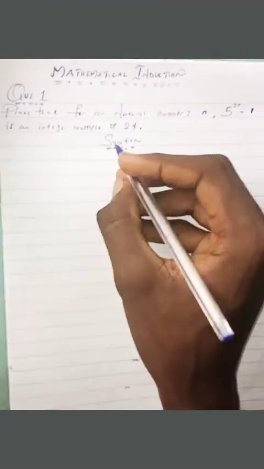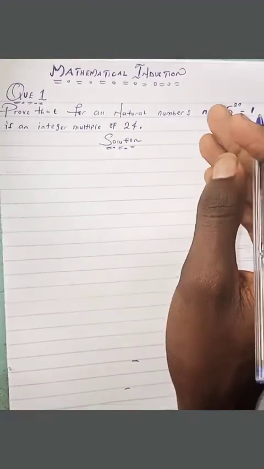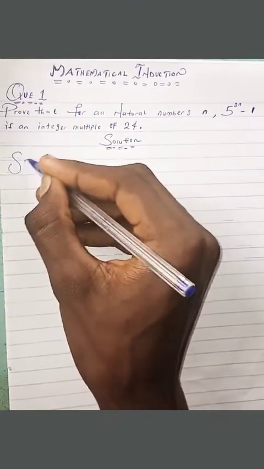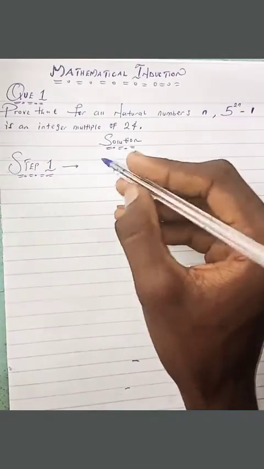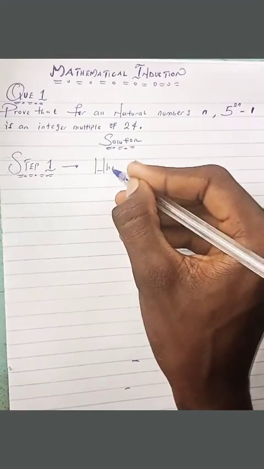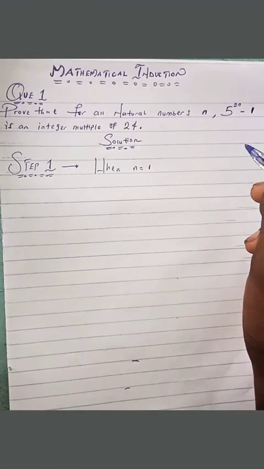Now, considering this, we have several steps to solve mathematical induction. Let me take step 1. What does step 1 say? For step 1, we need to put n equals 1. Now, when we put n equals 1, let's check whether this statement is true. How will you go about that?